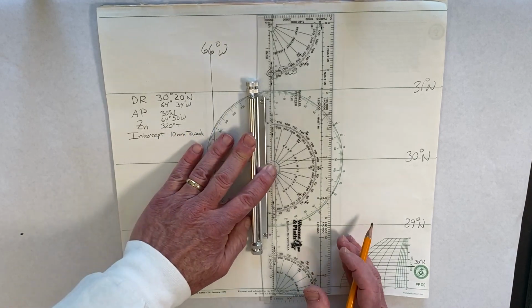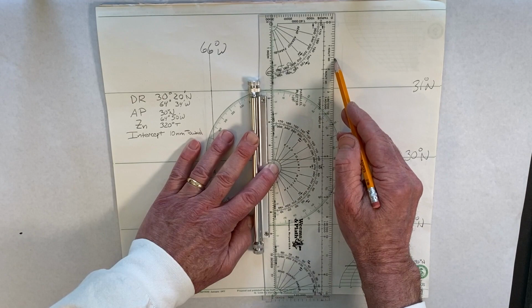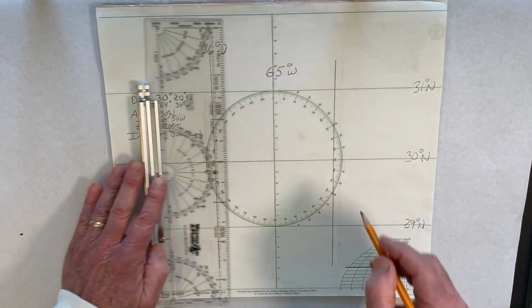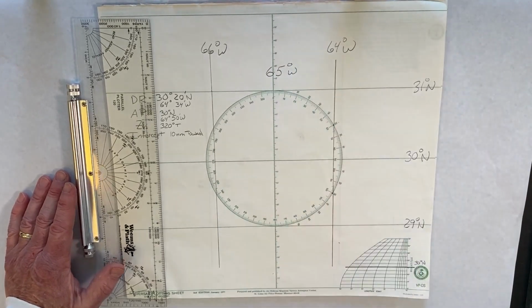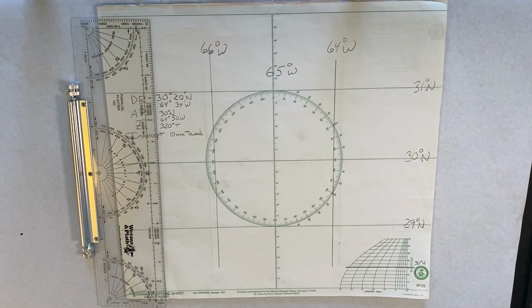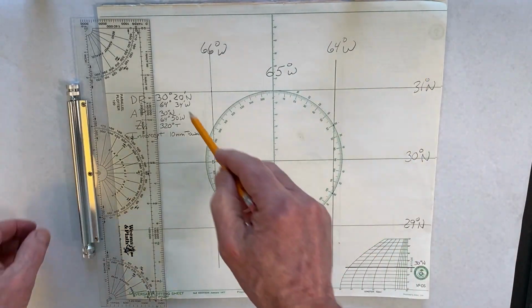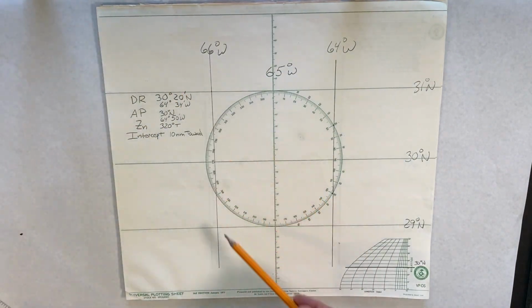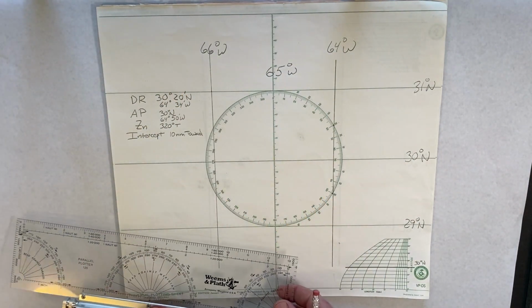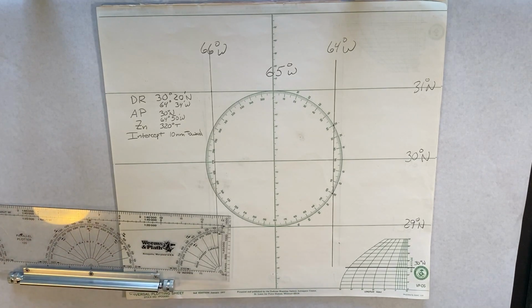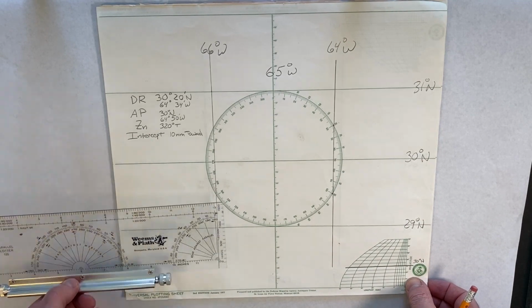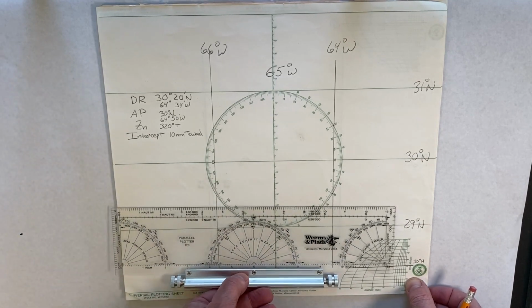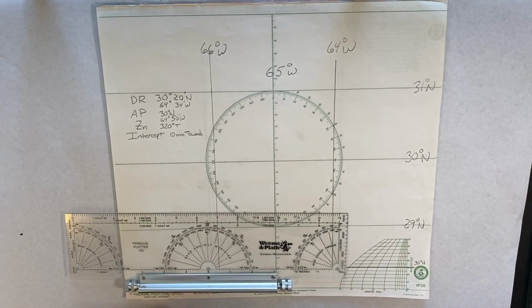Line this up straight, and we have our 64° west line of longitude. You can draw in additional lines if you need, but for now we'll just do these 3. Next, we need to plot our dead reckoning position, because that's something we will have already taken off the chart for our site in order to reduce it properly.